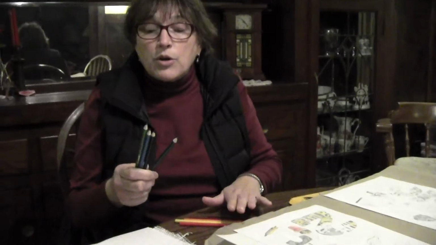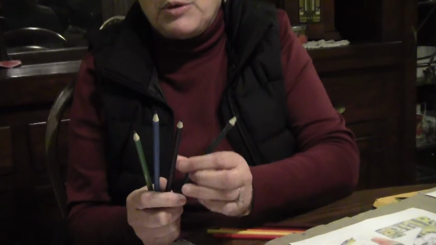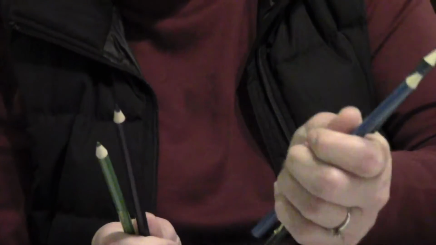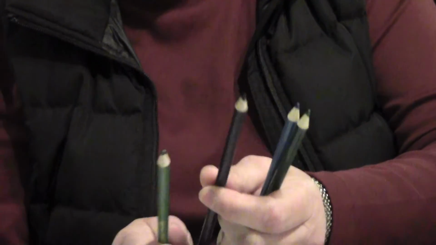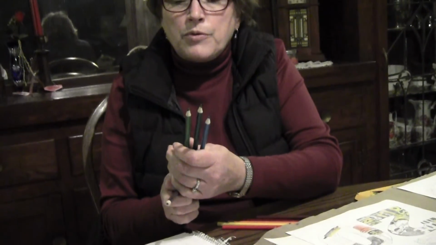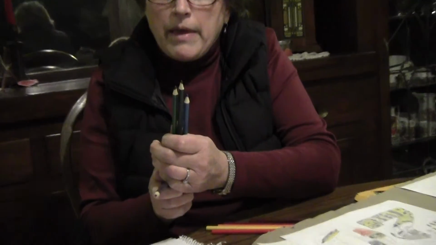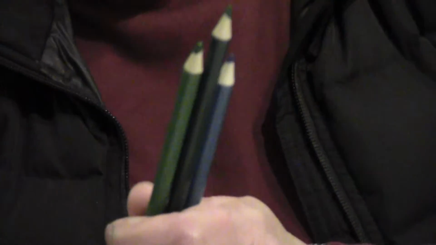If I'm using a cool color and I want blue, I'm not just going to use blue. I might make it blue-green or blue-violet, or I might have blue-green, green, yellow-green, and blue. So you have to play with the color a little bit.